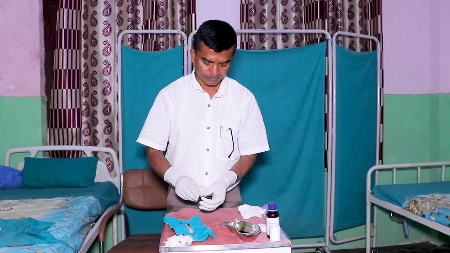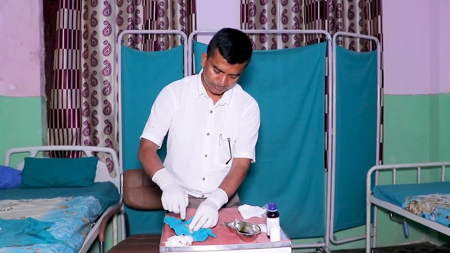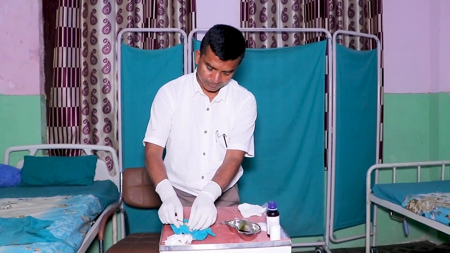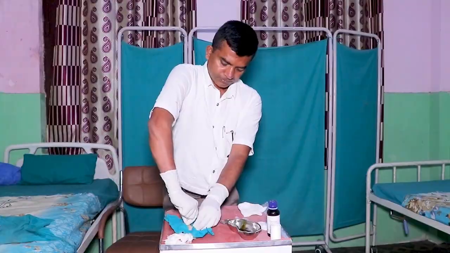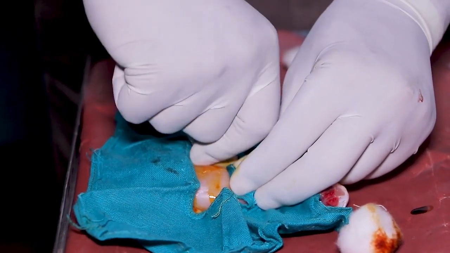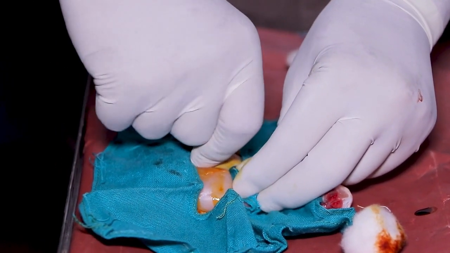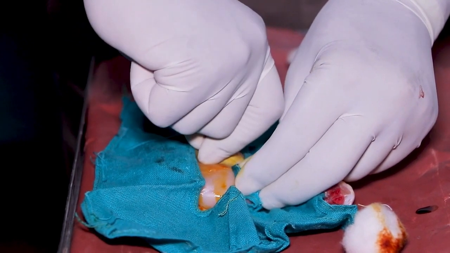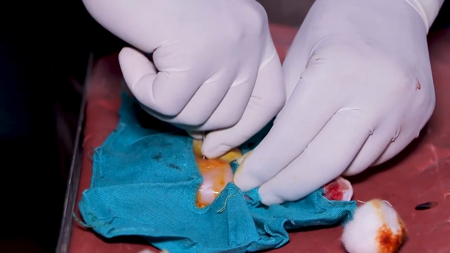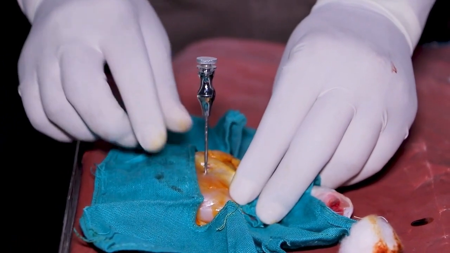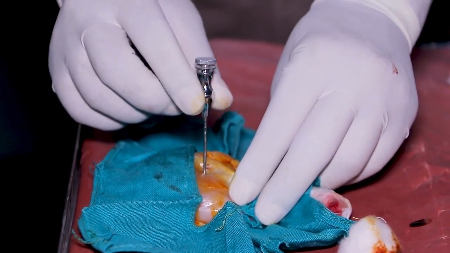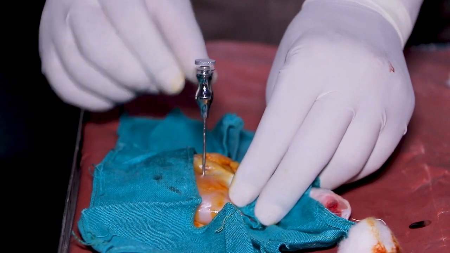Hold the needle in the palm of the dominant hand and position it at a 90-degree angle to the long axis of the bone. Advance the needle through the bony cortex with a twisting and rotating motion, maintaining a steady pressure. A sudden loss of resistance indicates that the needle has penetrated the cortex and reached the medullary cavity.